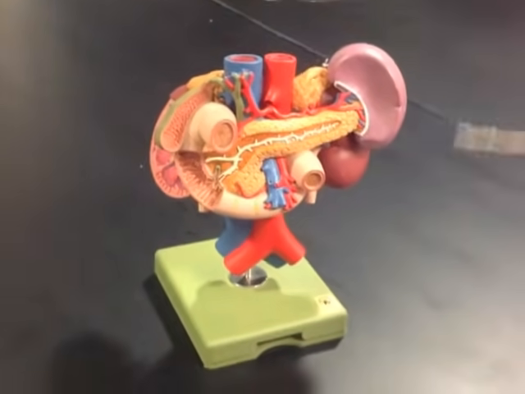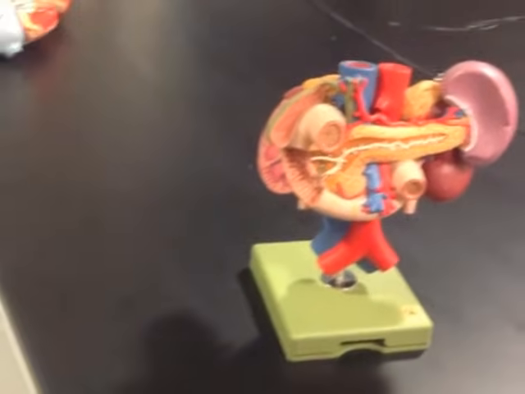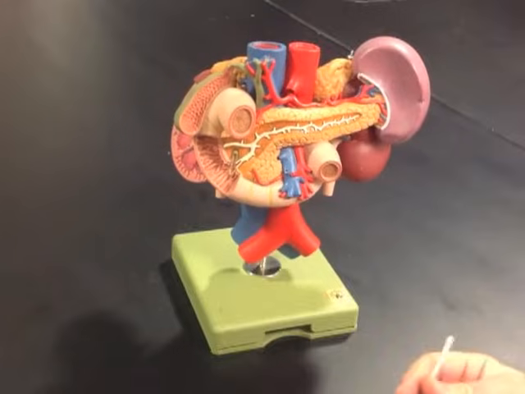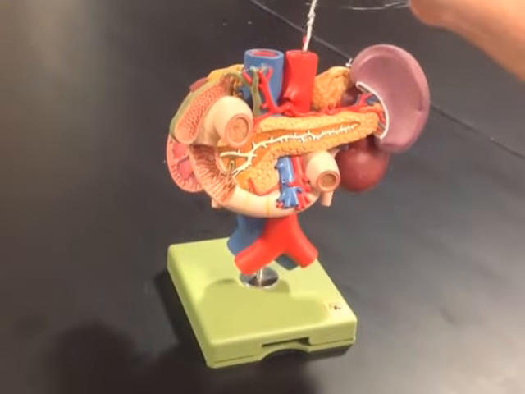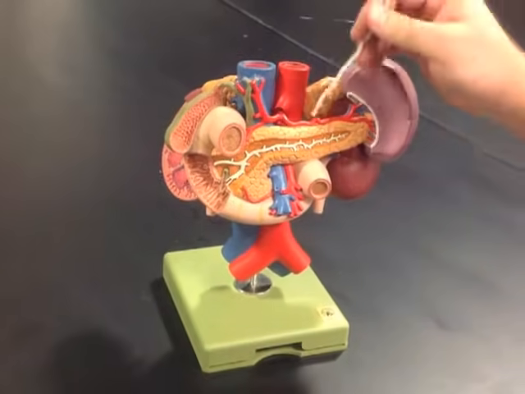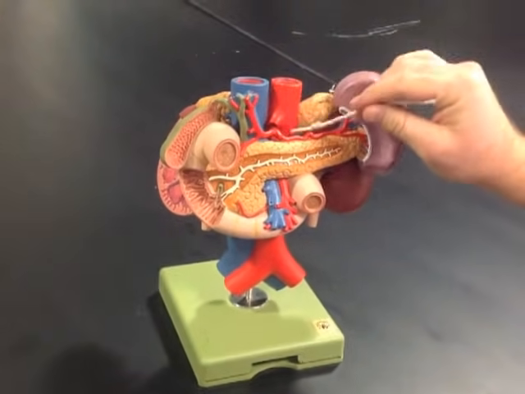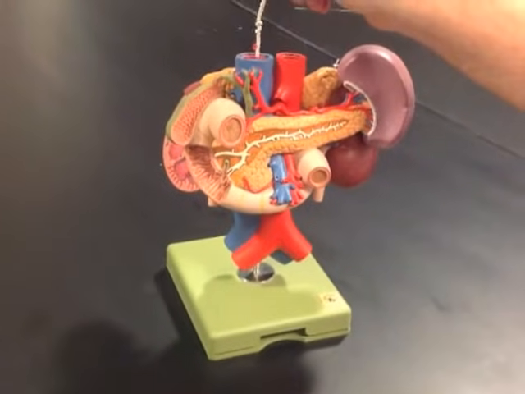So let's take a look at this model. It's really going to become relevant for page 119 in your lab guide, but let's talk about some of the major features before we just get into the arteries. So here in red, right, we're already in the abdominal cavity, so this is going to be abdominal aorta right there, and this is inferior vena cava in blue over there.